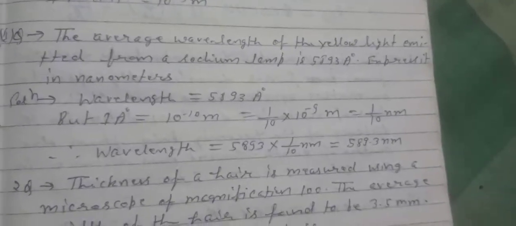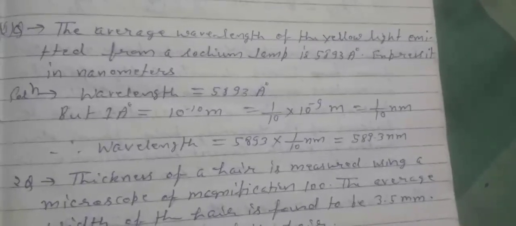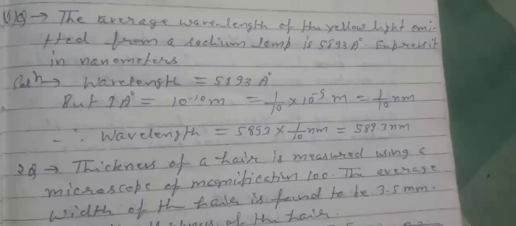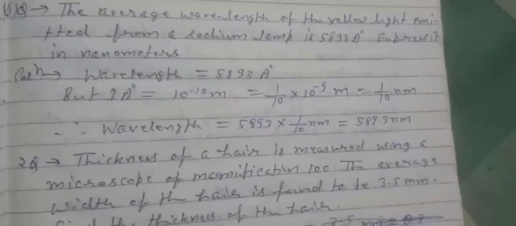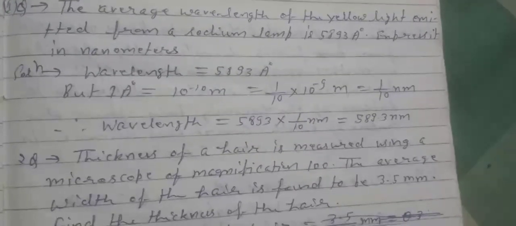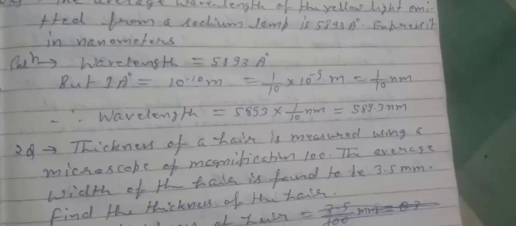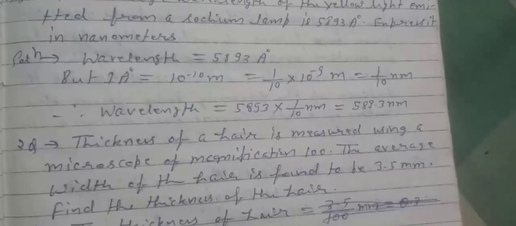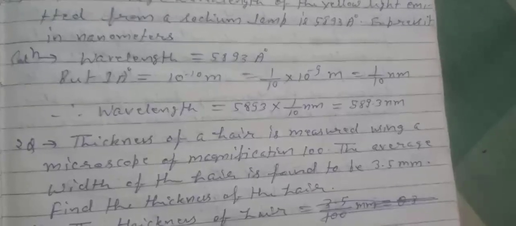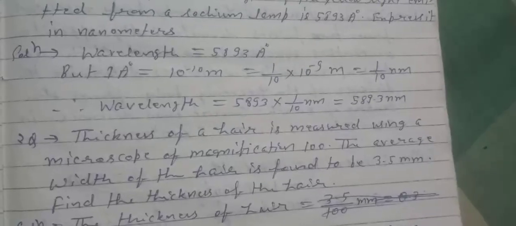Question: the average wavelength of the yellow light emitted from a sodium lamp is 5893 angstrom. Expressed in nanometer, wavelength equals 5893 angstrom. But 1 angstrom equals 10 to the power minus 10 meter, which equals 1 by 10 into 10 to the power minus 9 meter, that is 1 by 10 nanometer. Hence wavelength equals 5893 into 1 by 10 nanometer, which is 589.3 nanometer.